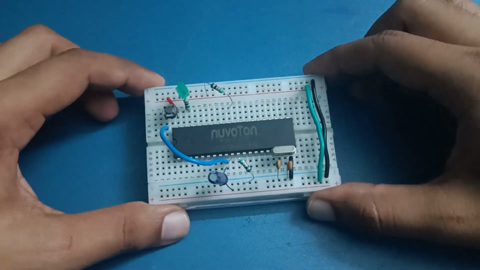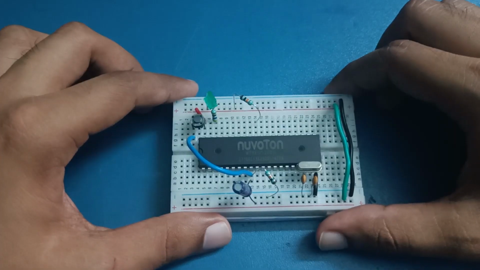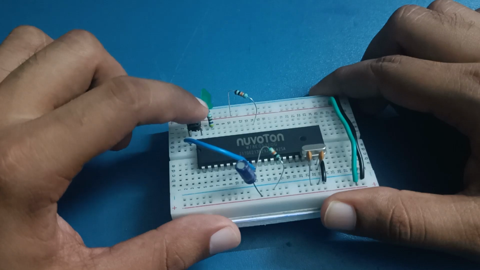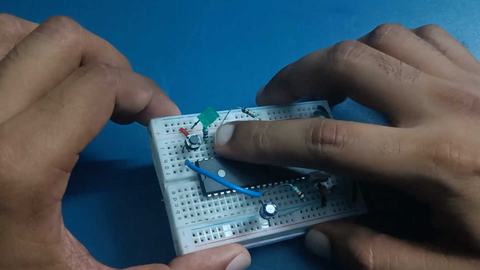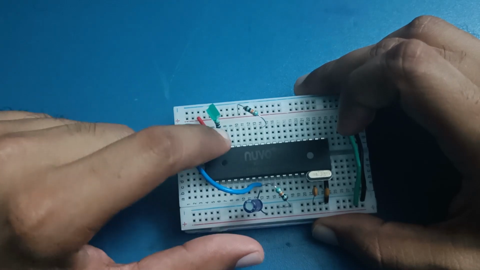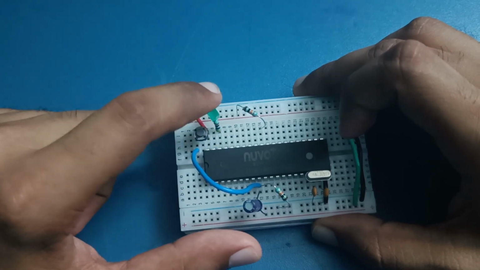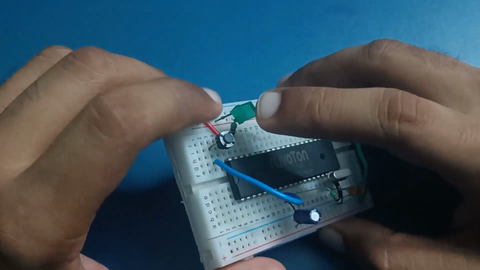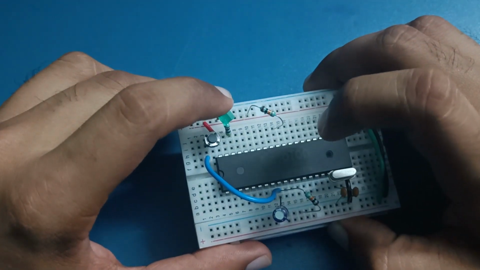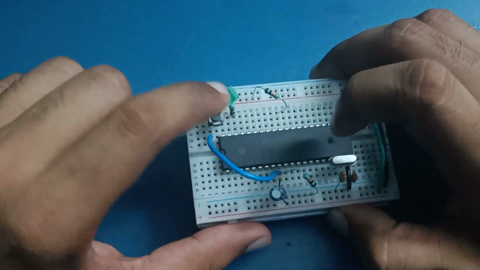Now all the connections are made. I've connected the LED in current sinking. In current sinking, we connect the cathode to the pin, such that when we give 0 to the output, the LED will glow. One side is always given high. Giving 0 will turn the LED on and giving 1 will turn the LED off.